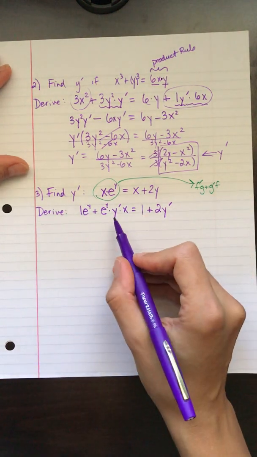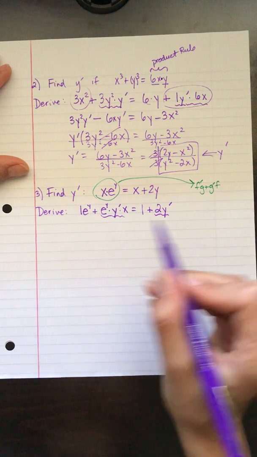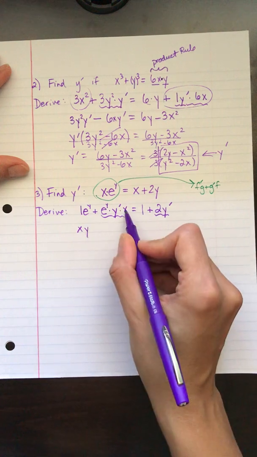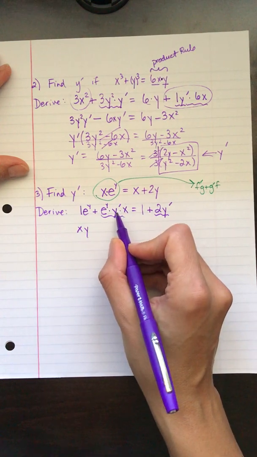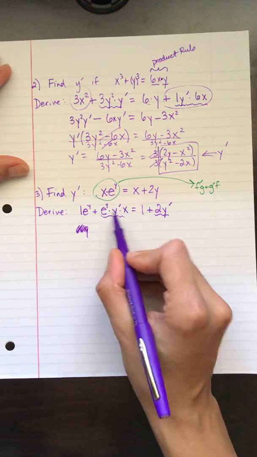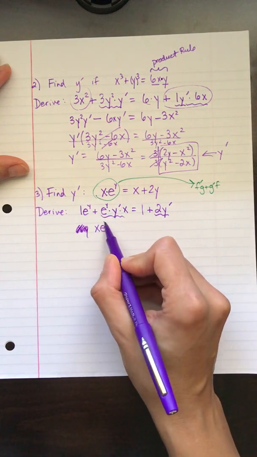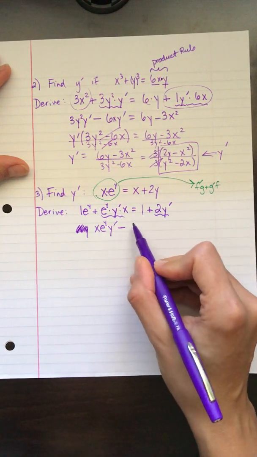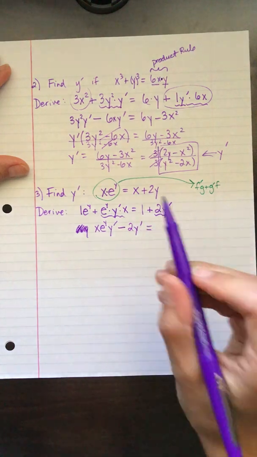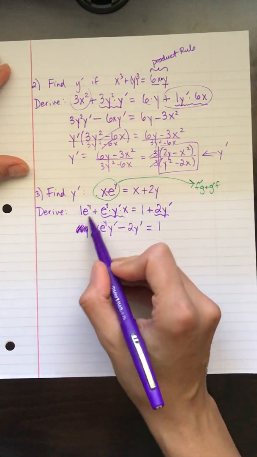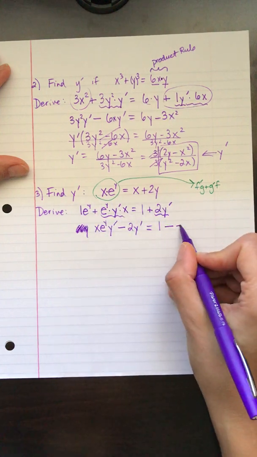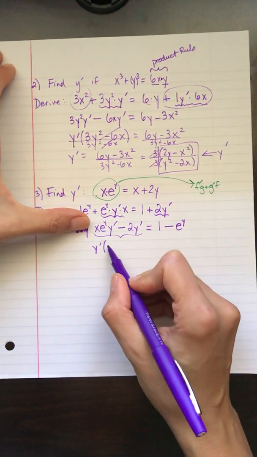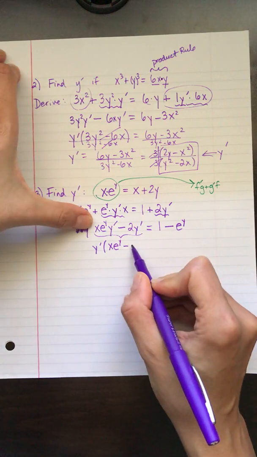All right, now gather up all the terms with a y prime on one side of the equal sign. I'm going to move them both to the left. So this one's already on the left. It's x e to the y y prime. Oh, I don't like that order. I'm going to write x first, then e to the y. I like to write y prime last. I'm going to subtract this one to the left, 2y prime equals, I'm leaving this one on the right side and I'm going to subtract this to the right side. All right, I'm going to factor out a y prime, leaving me with x e raised to the y minus 2.